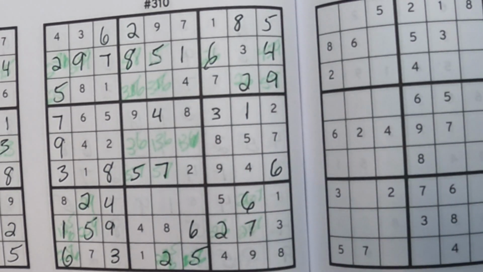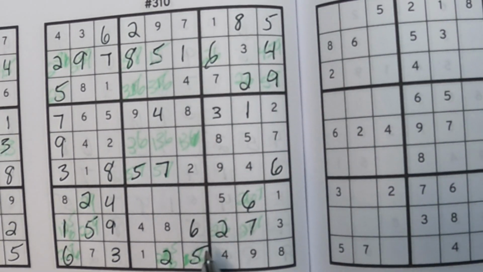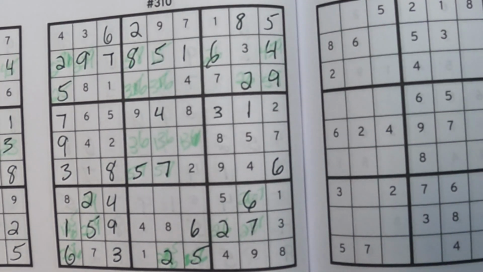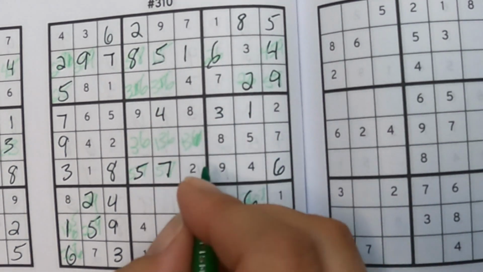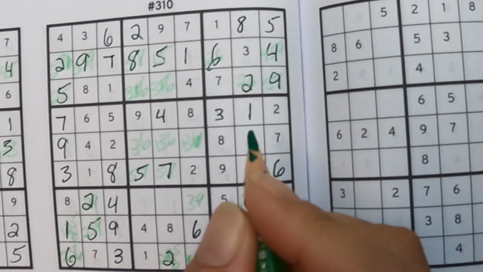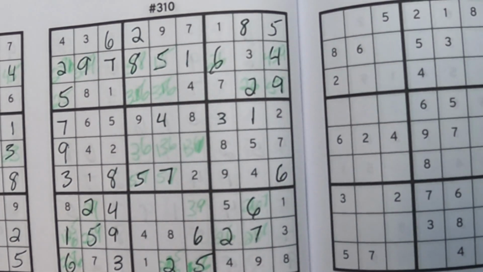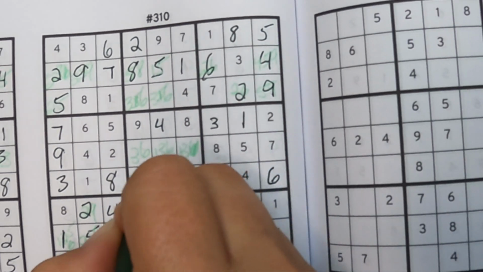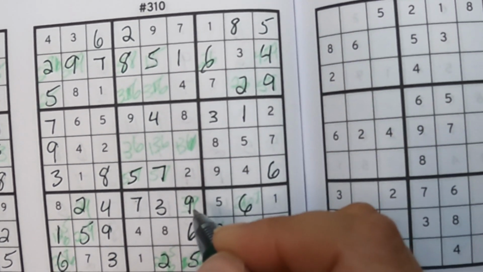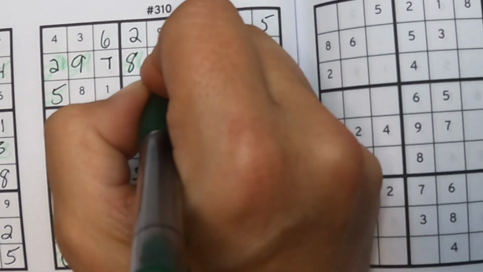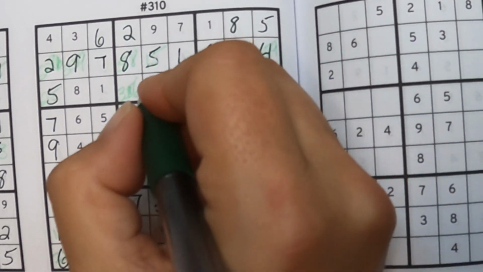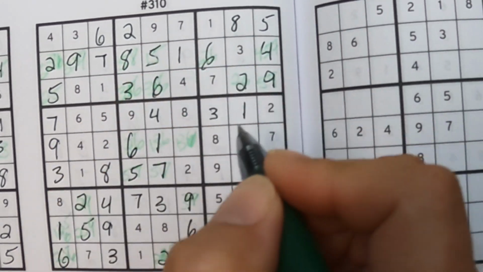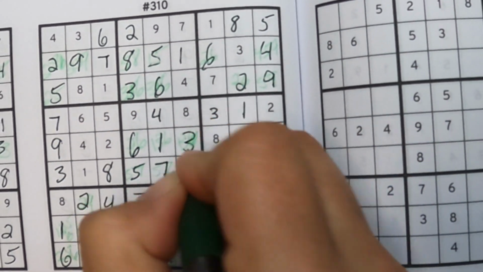For this box now, we're missing 3, 7, and 9. We've got a 7 here, so 3, 9, 7, and 9 here. So that makes this our 3, 9, 7. 3 makes this our 6, 1. That 6 makes this our 3, 6. And then this would be our 3.